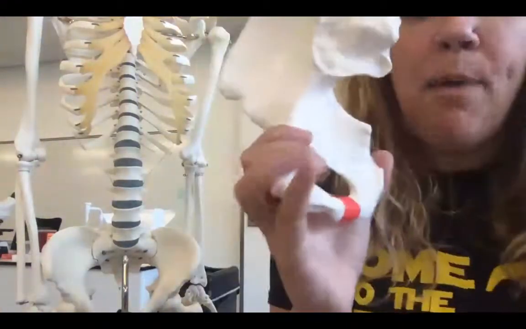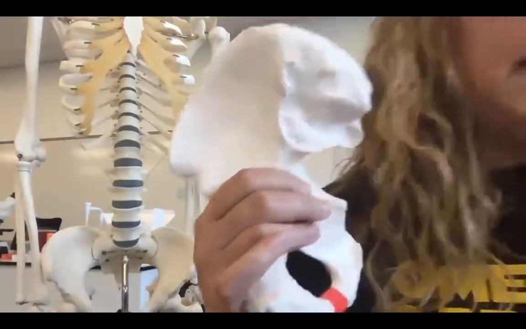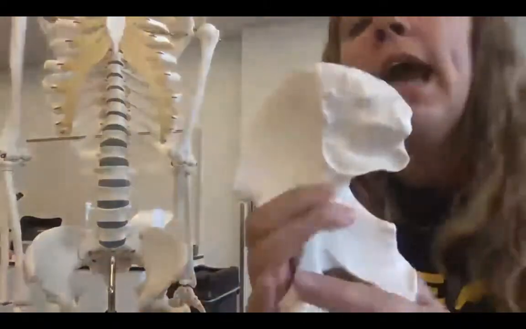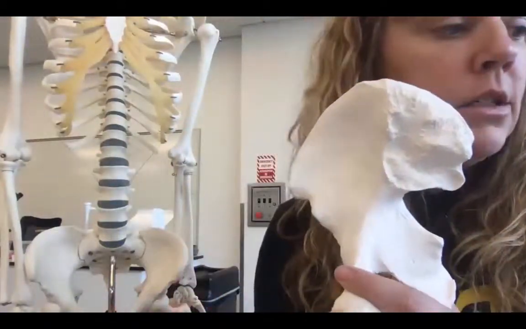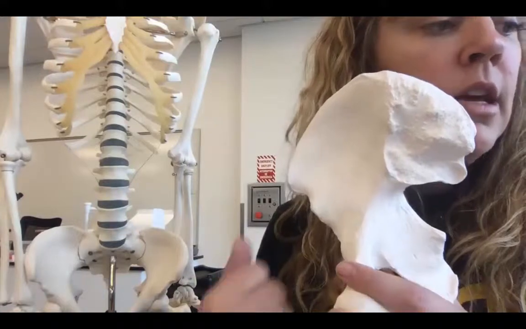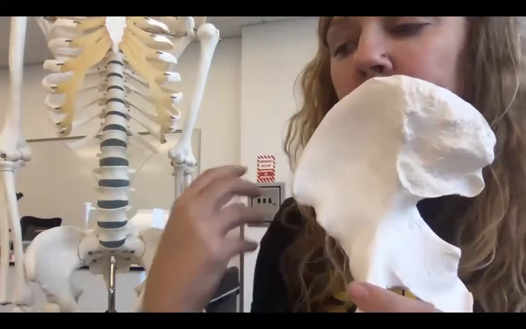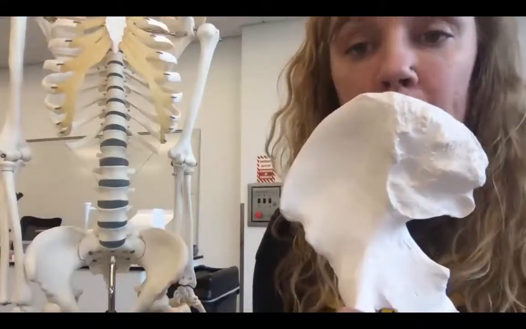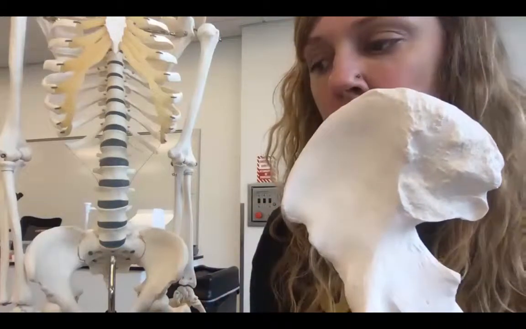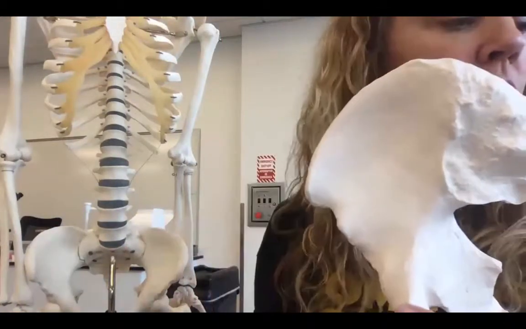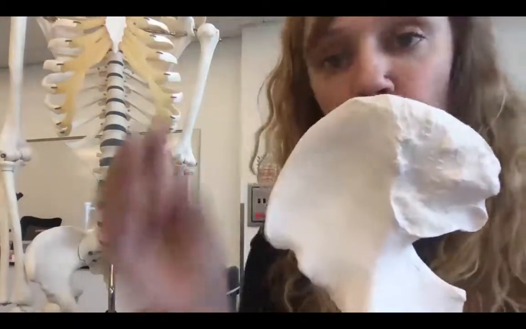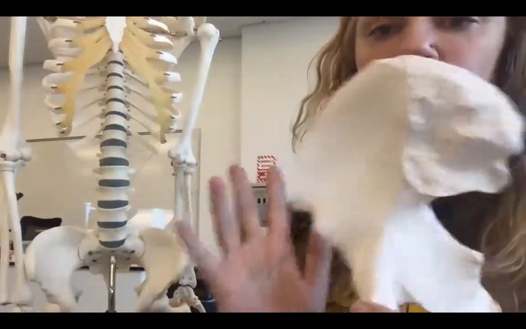And then what's on the bottom here, where you can see the big hole and all that below it, is the ischium, right? And so when we talk about the individual parts of these bones, it's going to start with either iliac for the ilium or ischial for the ischium. Okay, so don't be confused by that.